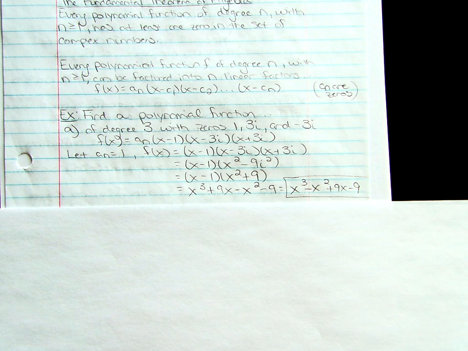Because it doesn't say find the polynomial function. It doesn't say that there's only one. It says find a polynomial function. And that's what we're doing. We are finding the polynomial function when a sub n is 1. Because algebraically, that is so much nicer than if we let a sub n be 5 or negative 3 or negative 2/3 or whatever. Because I don't want to factor and FOIL and do all that kind of stuff with all those things.